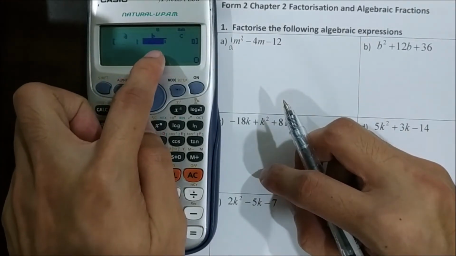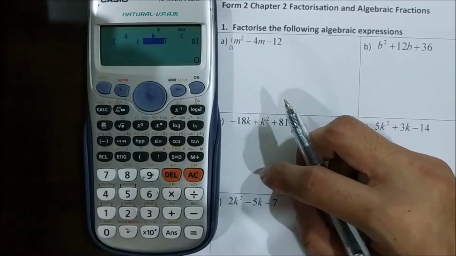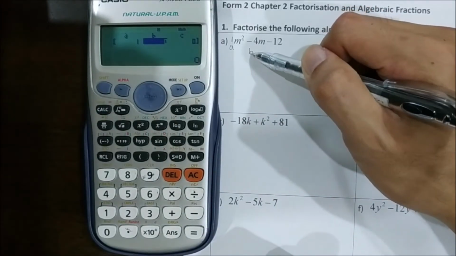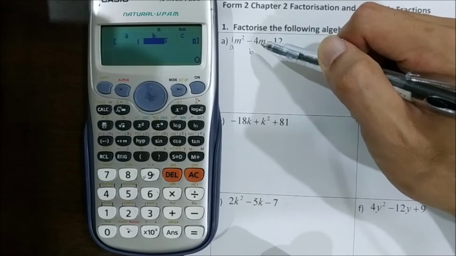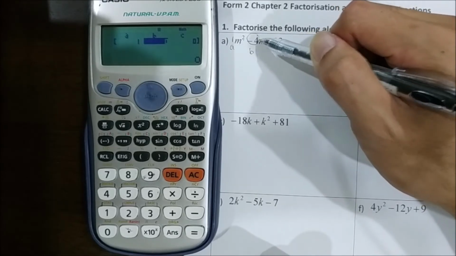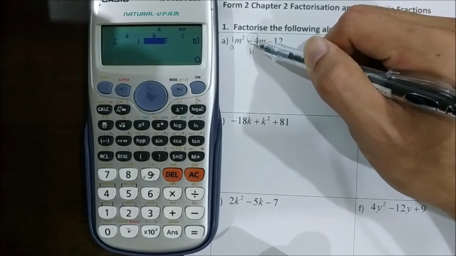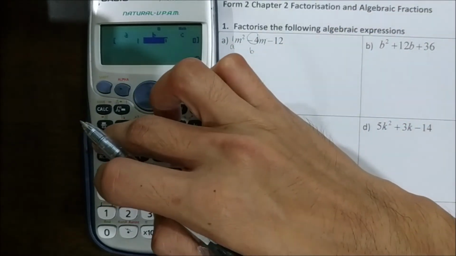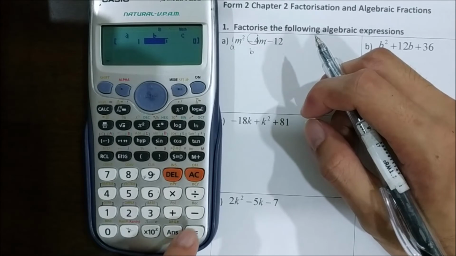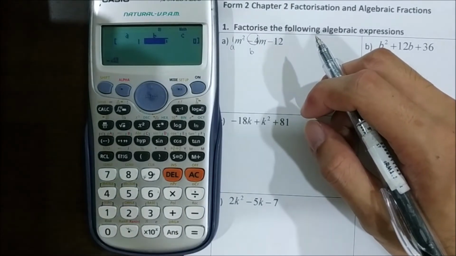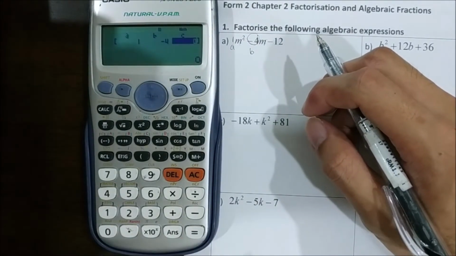Now the calculator is asking for the value of B. B is the coefficient of the unknown with the power 1. So it's -4, you can use the minus sign here, -4, press enter.